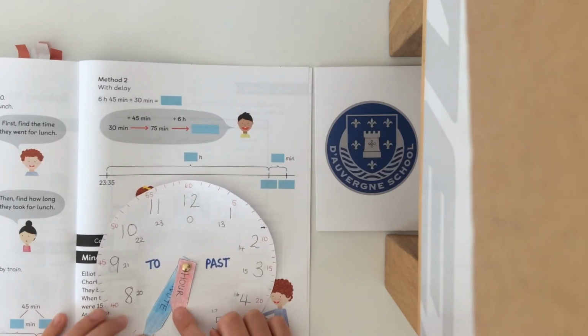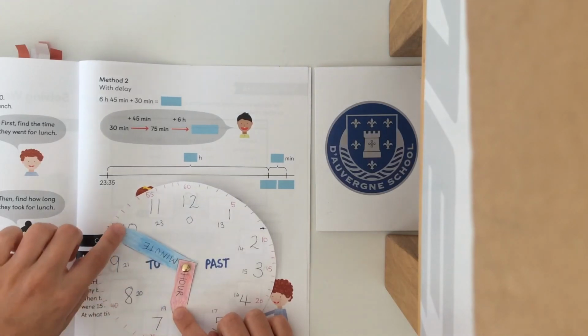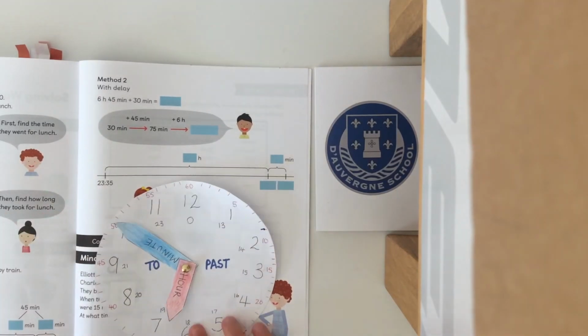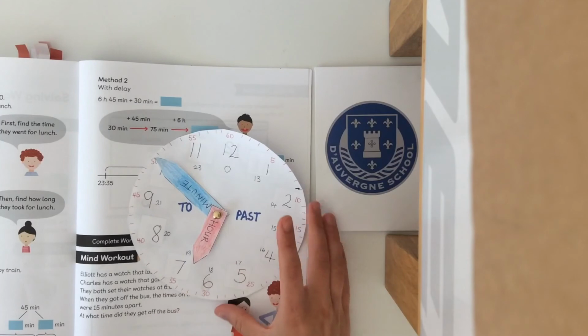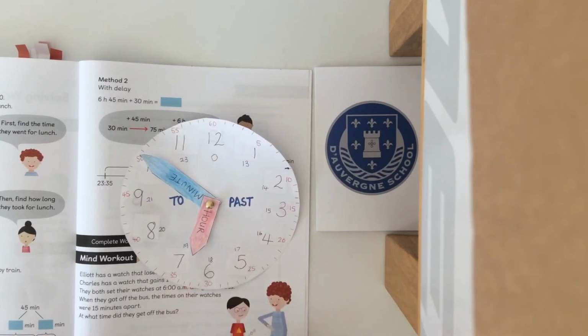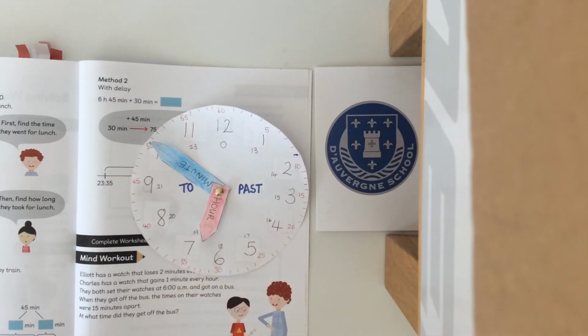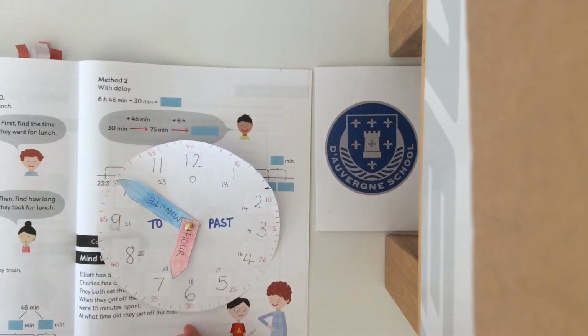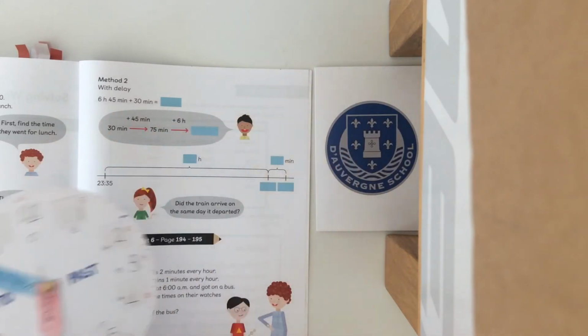And then we add the 15 minutes, 5, 10, 15. Takes us to 10 to 7 in the morning, or 6:50 in the morning. Okay, and that's adding the 30 minutes with the delay.